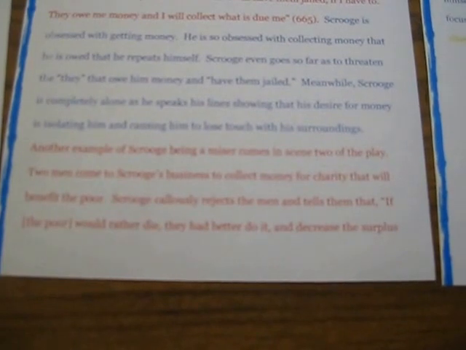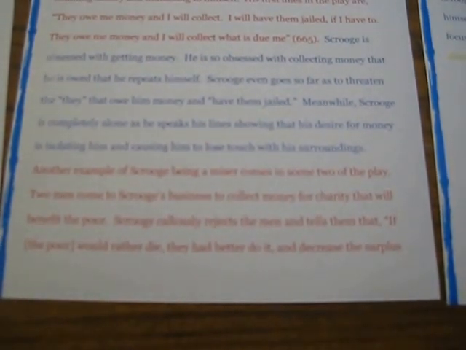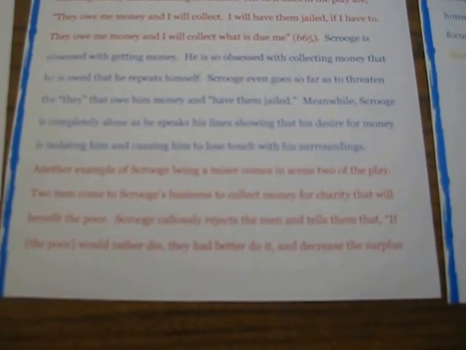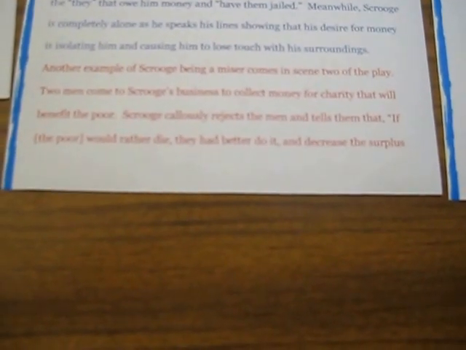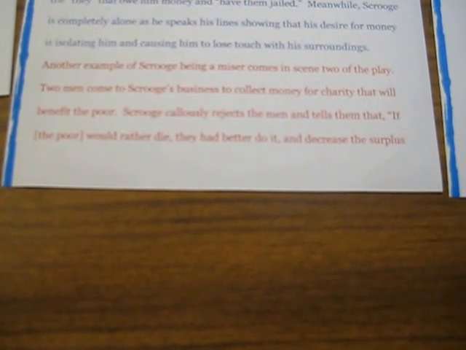Scrooge is obsessed with getting money. He is so obsessed with collecting money that he is owed that he repeats himself. Scrooge even goes so far as to threaten the they that owe him money and, quote, have them jailed. Meanwhile, Scrooge is completely alone as he speaks his lines, showing that his desire for money is isolating him and causing him to lose touch with his surroundings.